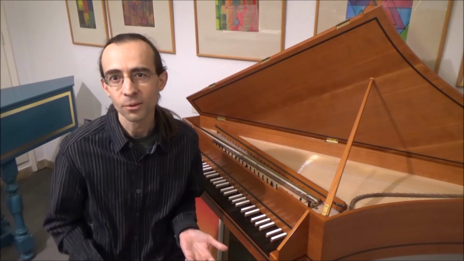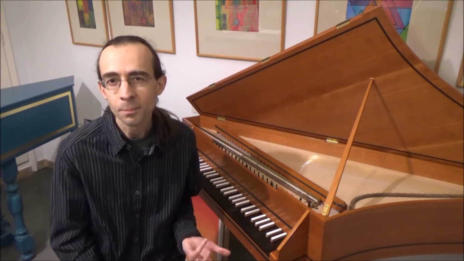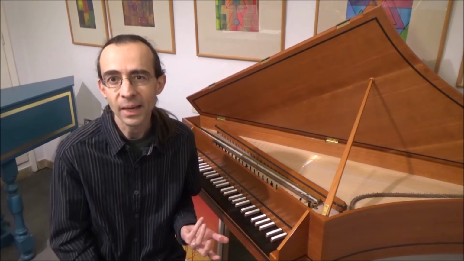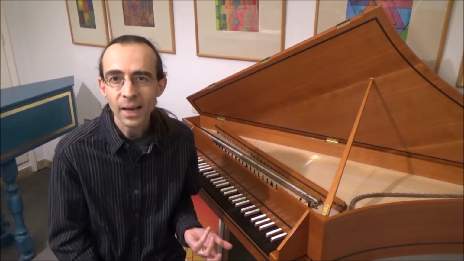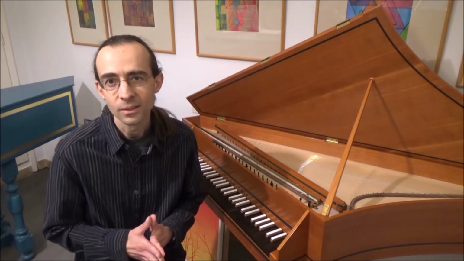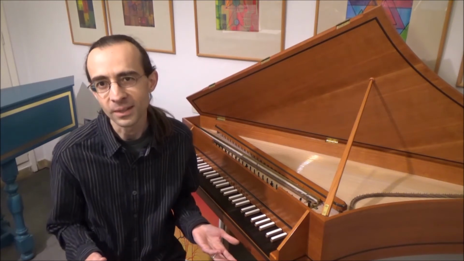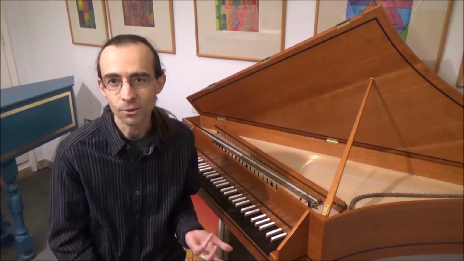Now, there's a myth out there that says, yes, we're doing this, but on the other hand, equal temperament enables us to play in all keys. Well, actually, there are unequal circulating temperaments, or well temperaments, think Bach's Well-Tempered Clavier, that also allow us to do this.